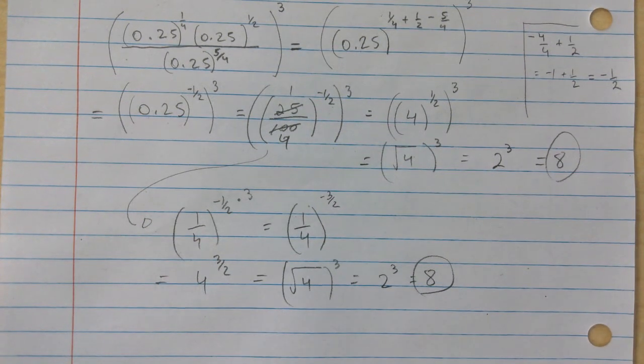All right, let's try this one here. What is our time? 24. I think I'm going to do one more and then we'll do some factoring.